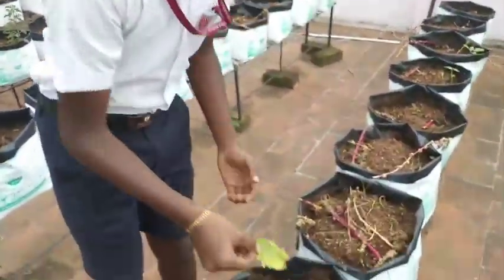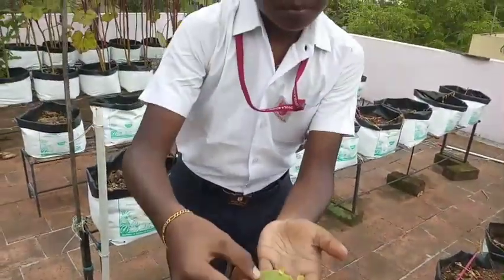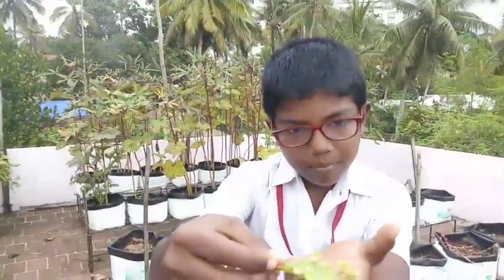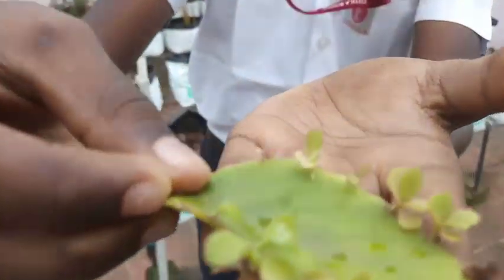When the leaves come in contact with the soil and receive enough water and sunlight, small plants start to arise from the notches at the margins of the leaves. These young plants grow into new plants.